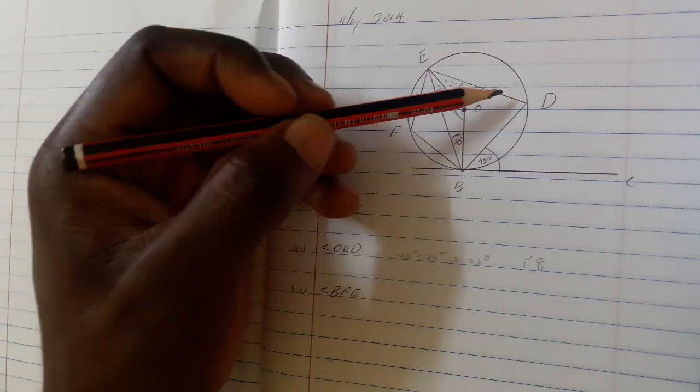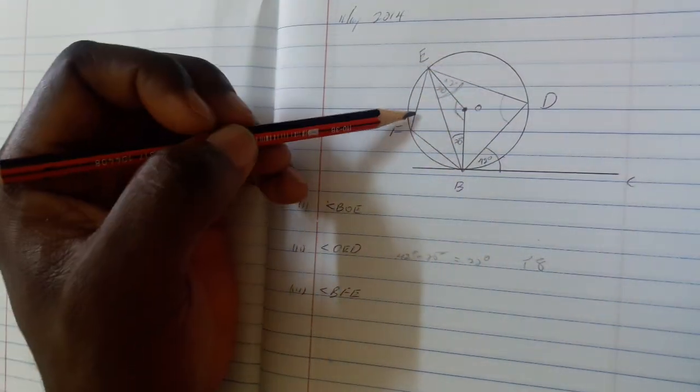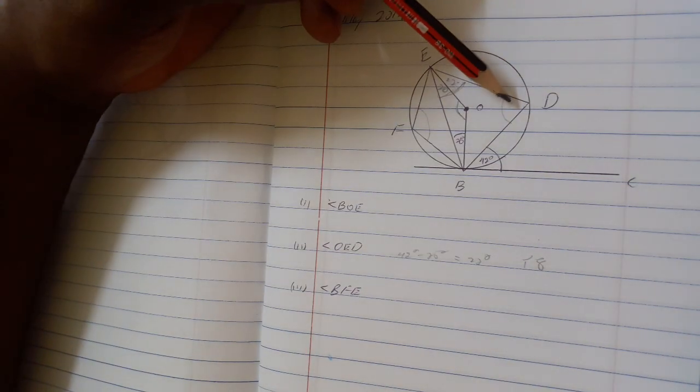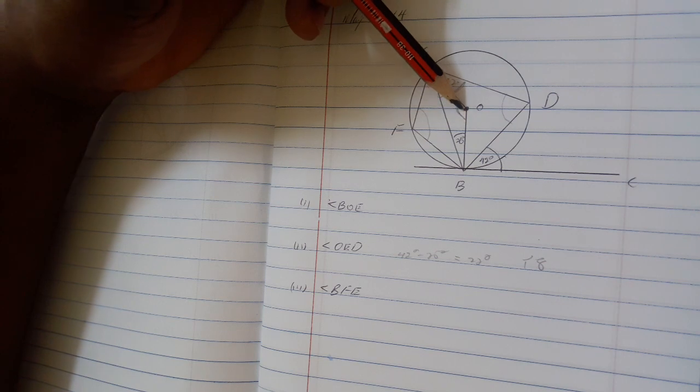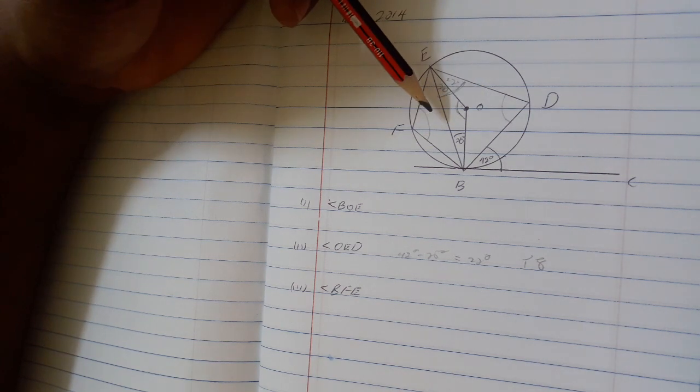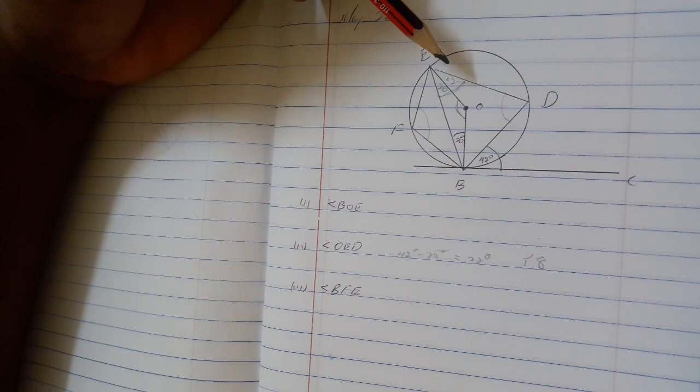The last one, BFE. We know out here and out here are opposite angles in a cyclic quadrilateral. So if down there was, I think, 140, then up here has to be 70. So this side must be 110. I don't know, we'll check it out.